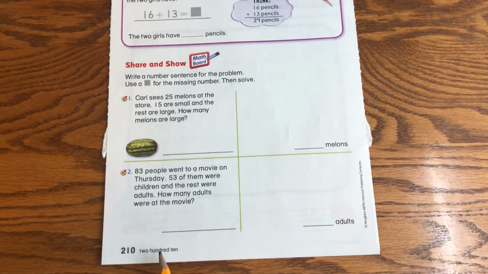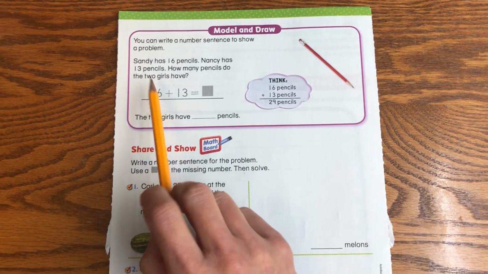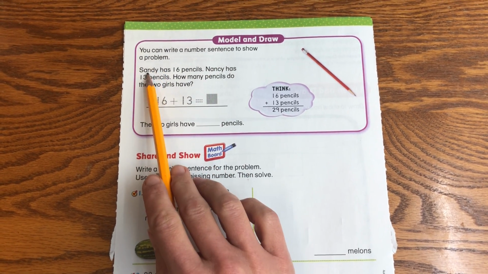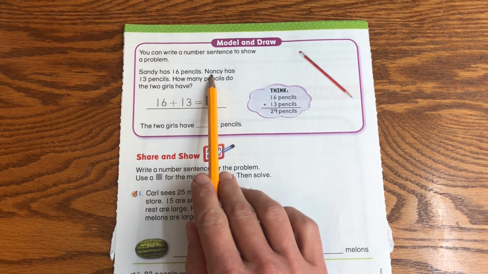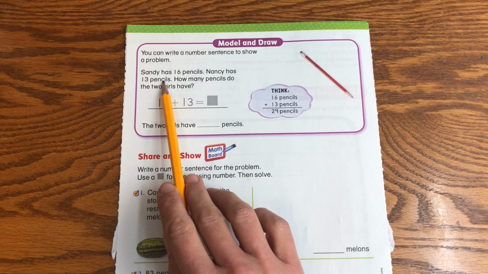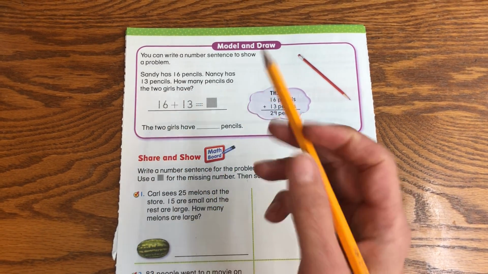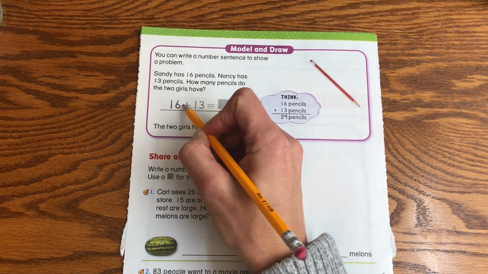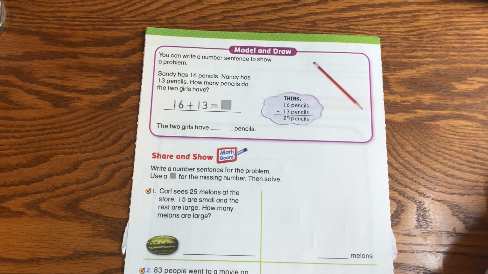We're on number 2, lesson 4.10. Let's do model and draw. You can write a number sentence to show a problem. Sandy has 16 pencils. Nancy has 13 pencils. How many pencils do the two girls have? Let's write it in sentence form. 16 plus 13 equals what?